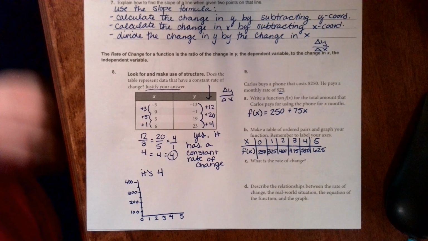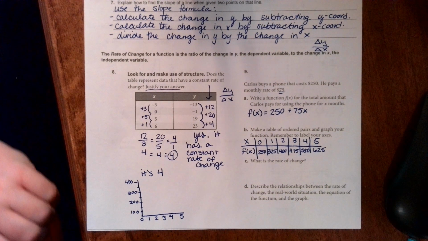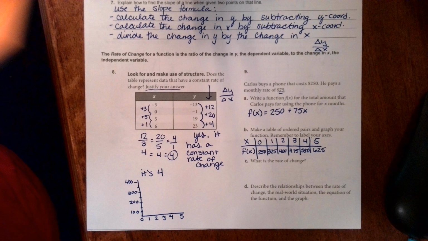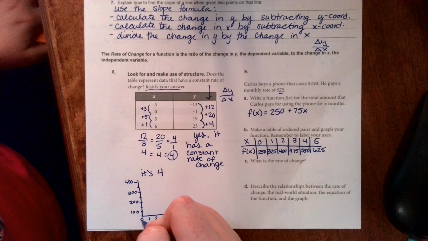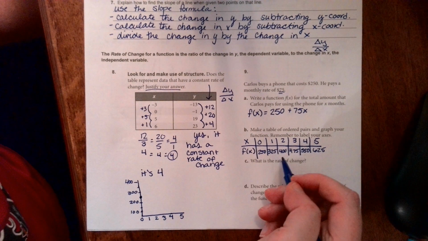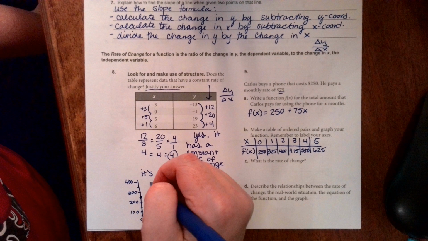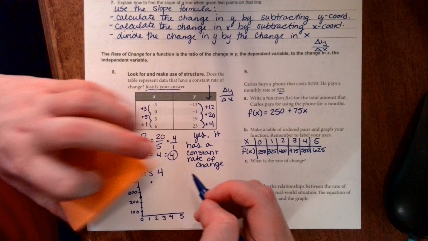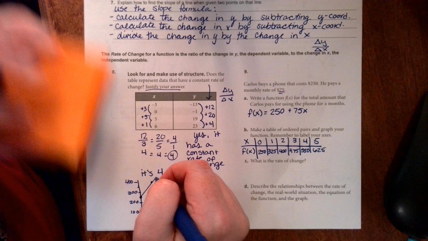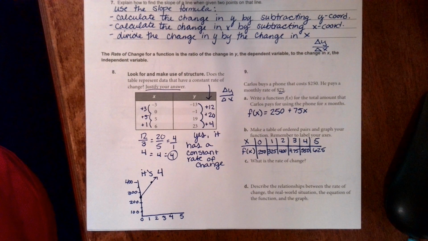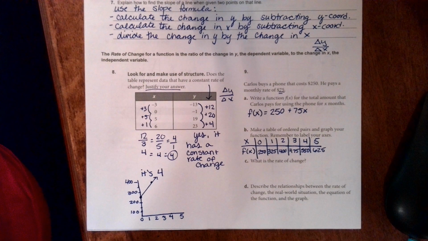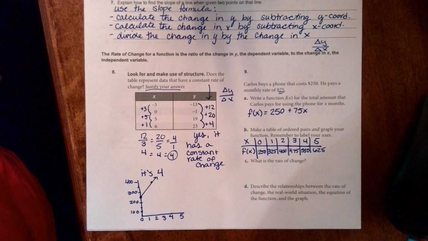I don't have a ruler. Oh, I got some sticky notes. That'll work. Okay, so at 0 months, we spent $250. At 2 months, we spent $400. That'll be fine. You know what? That's fine. If I had some graph paper, it would have done a little bit better, but it's good enough. Okay, and then it also says remember to label your axes.